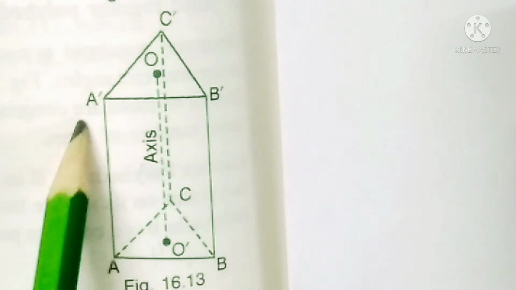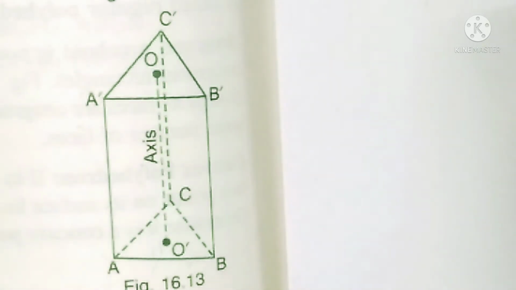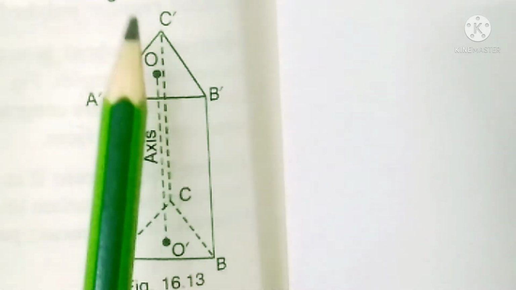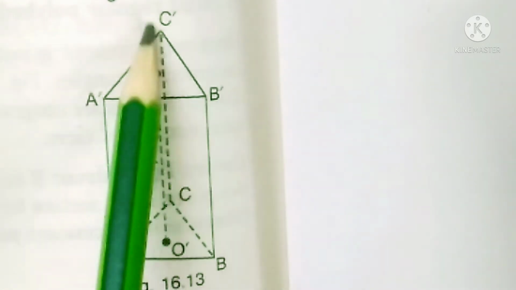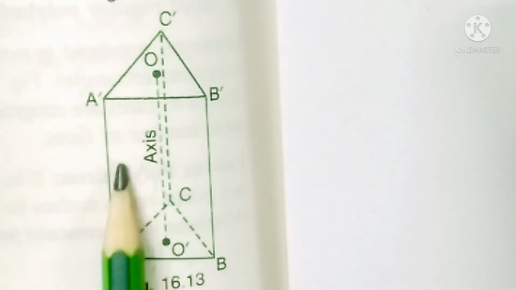Now how many lateral faces are there? 3. How many sides are there in the base? That many lateral faces will be there. So total 3 lateral faces. So total faces, if you see, 3 lateral and 2 plane, so 2 bases. So 2 plus 3, 5 faces. So this is called a triangular prism.